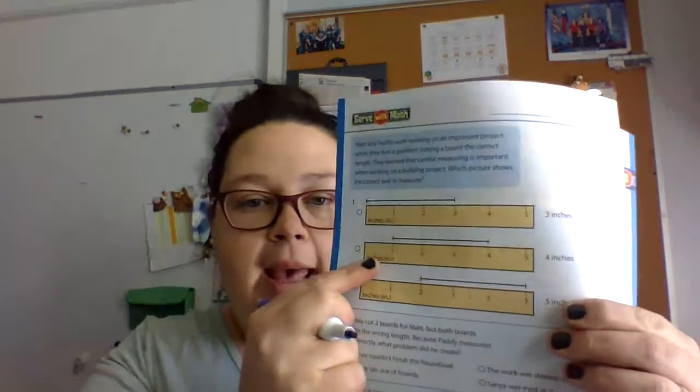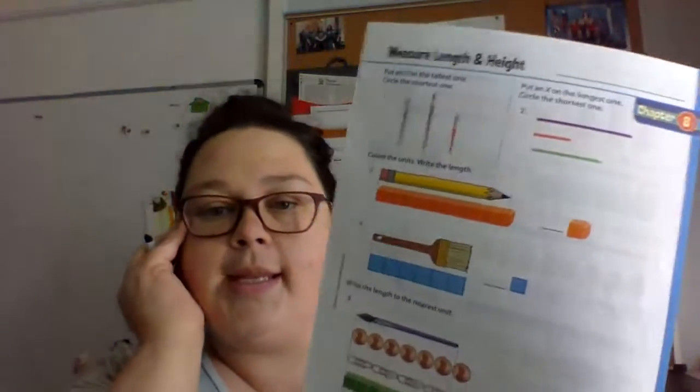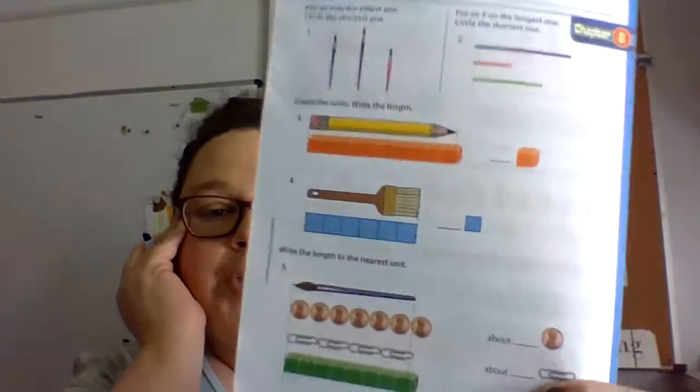Now, important things. When you're measuring, you always start at the end of your ruler. We never start in the middle of our ruler because then you're not going to get an accurate measurement. So you need to start at the end of your ruler and work until you find the answers. If you can't figure out the answers, that's okay. And then this one is measuring length and height. This is just noticing and recognizing how many of each of these.